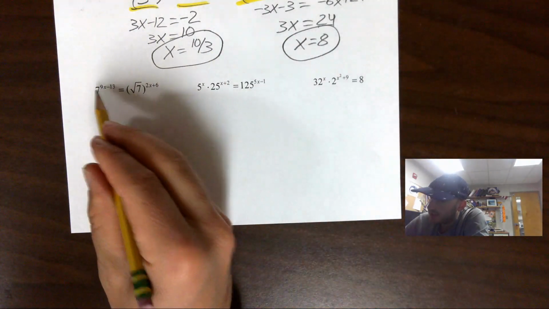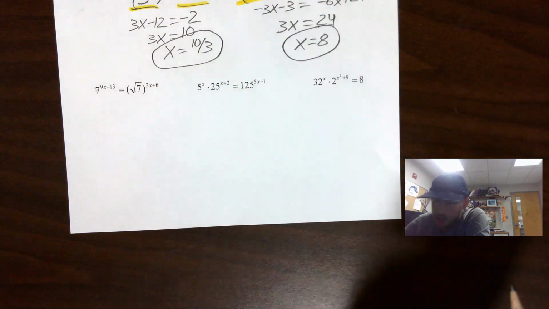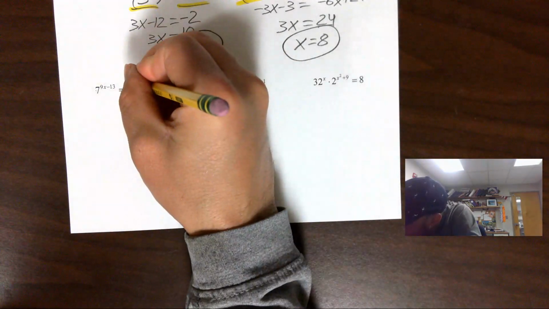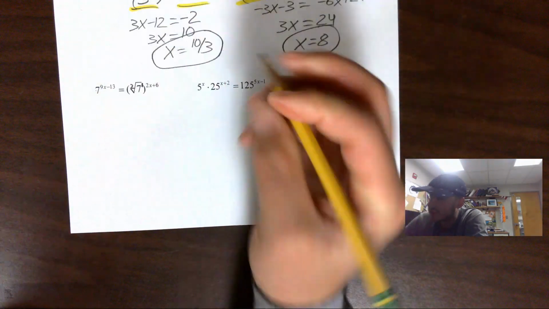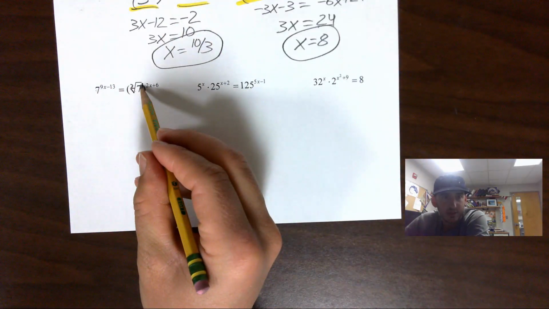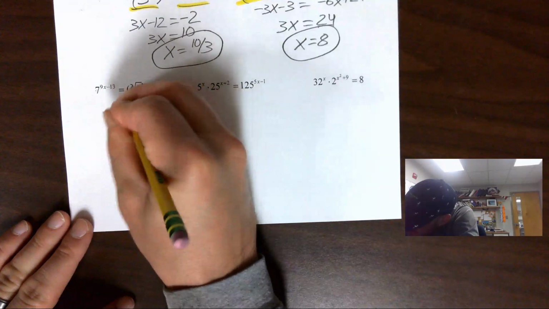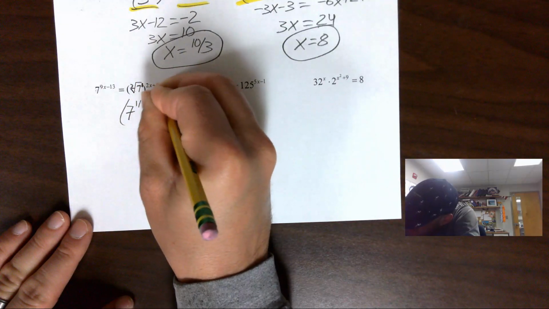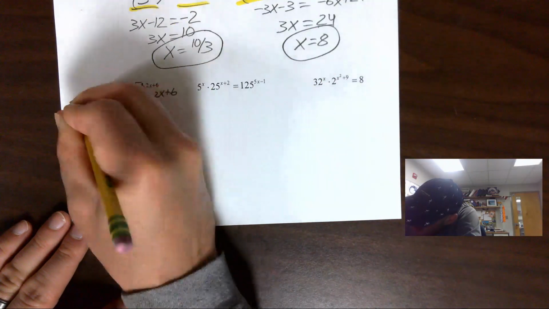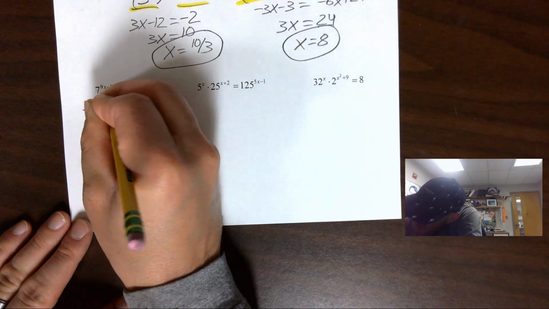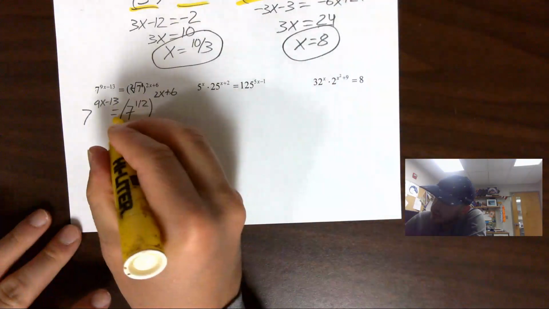So this, we have 7 and 7, so that's fine. We need to know that the radical can be rewritten with a fractional exponent. We assume the exponent's 1, we assume the index is 2. So that's really the same thing as 7 to the 1/2 power. And this one didn't need to change at all, because now that we've done that, these match.